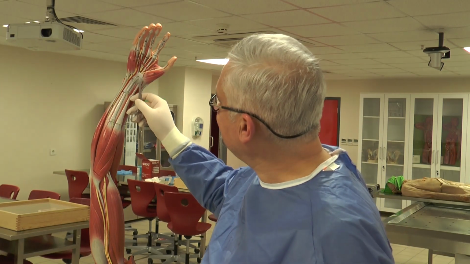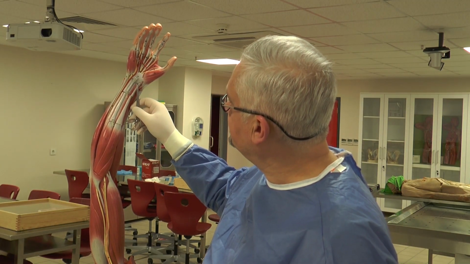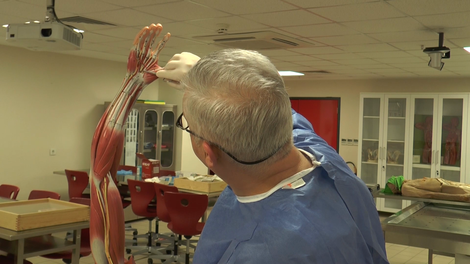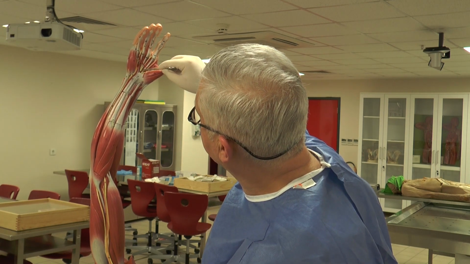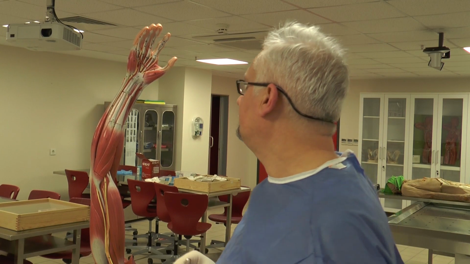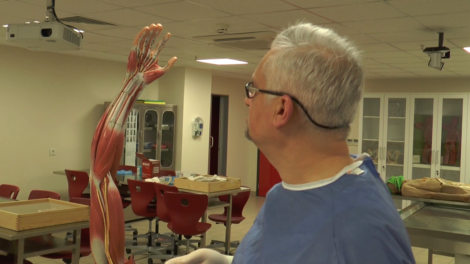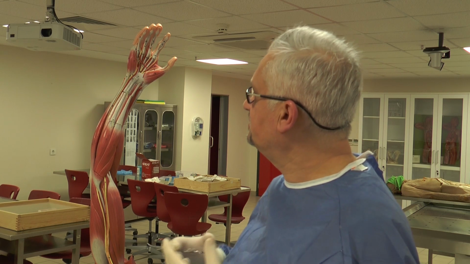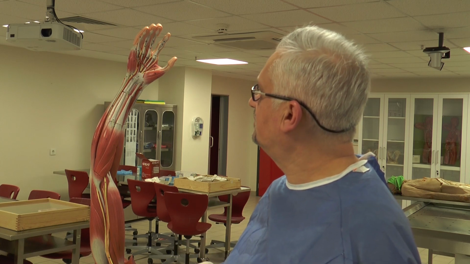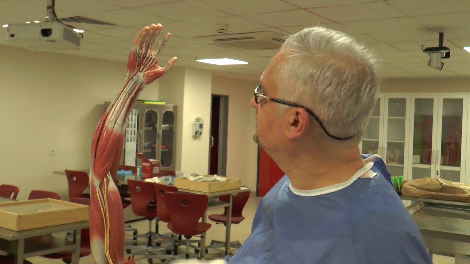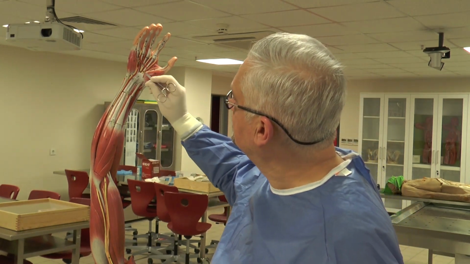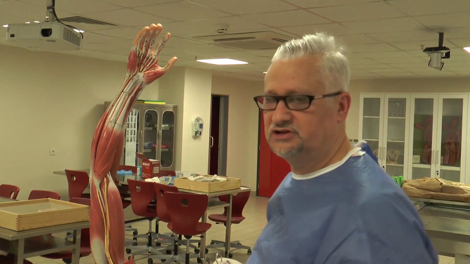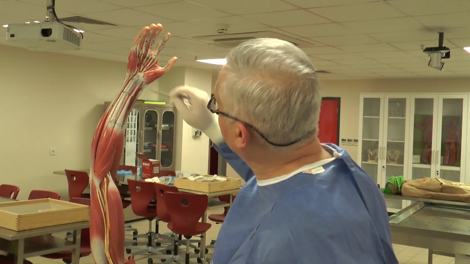Above all those, just beneath the flexor retinaculum, we have the median nerve. This here is the median nerve, and as you can see, it's passing through the tunnel. When you have an inflammation, an increased amount of edema, or overuse of the tendons, you get increased pressure, and this pressure puts a compression on the median nerve, and that's how you end up with carpal tunnel syndrome. Okay, so that's the median nerve there.